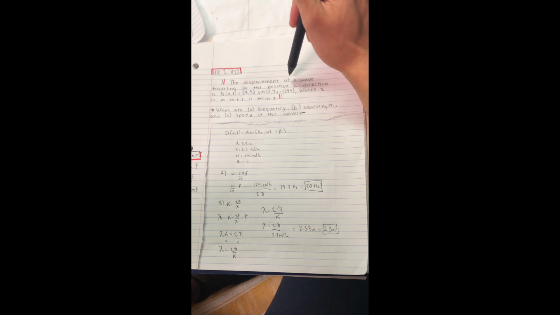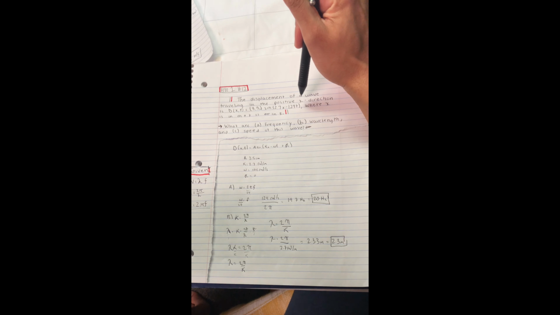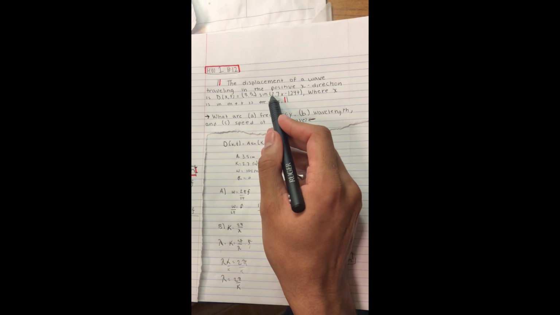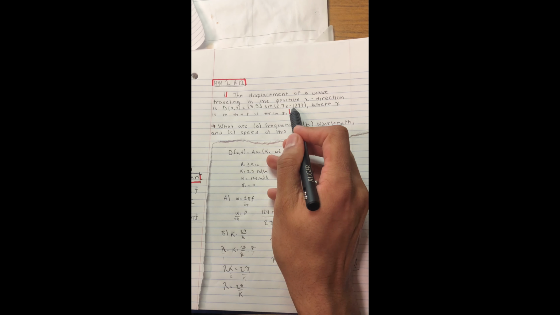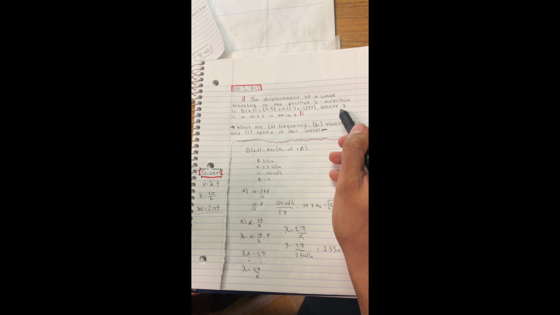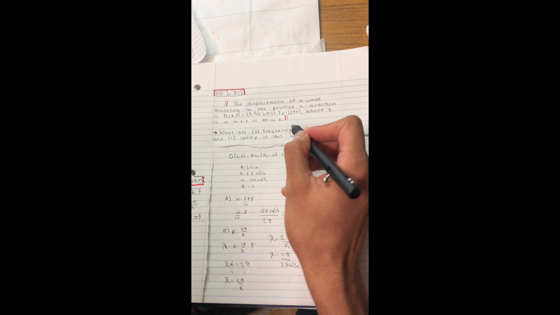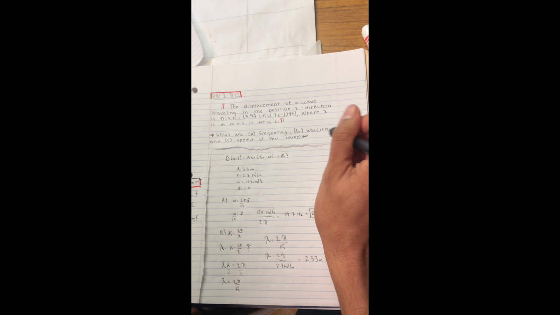Alright guys, so homework 1, problem 12. The displacement of a wave traveling in the positive x direction is d(x,t) equals 3.5 centimeters sine(2.7x minus 124t), where x is in meters and t is in seconds. The question asks: what are A, the frequency, B, the wavelength, and C, the speed of this wave?